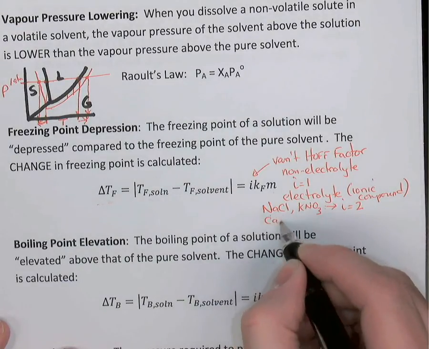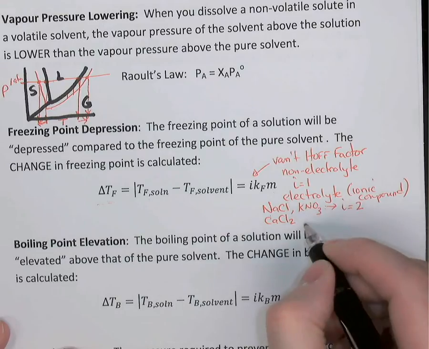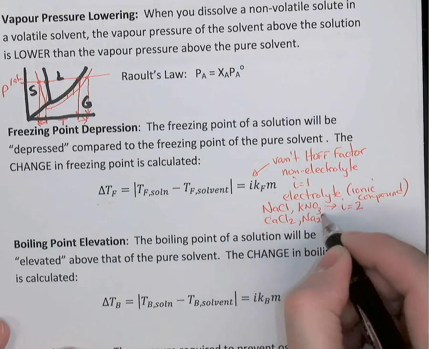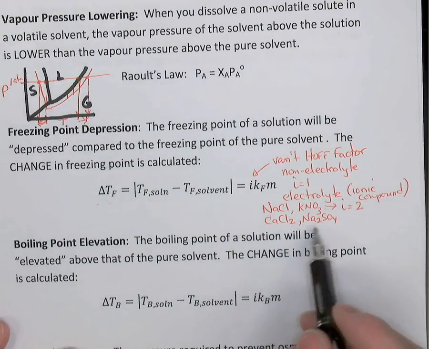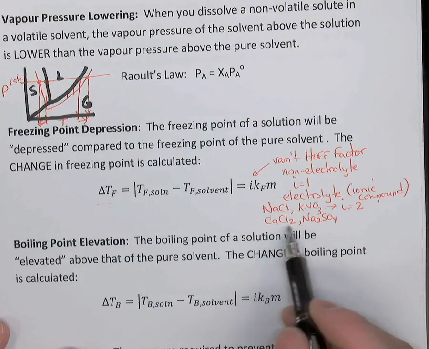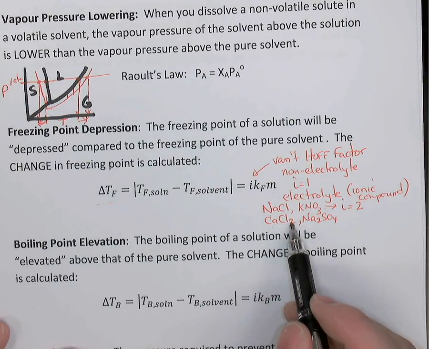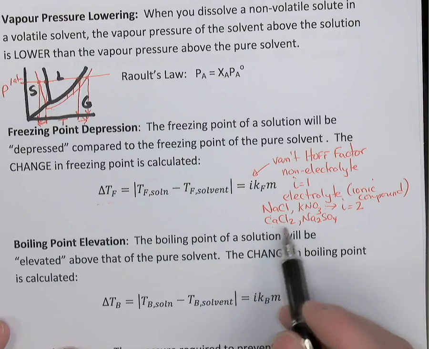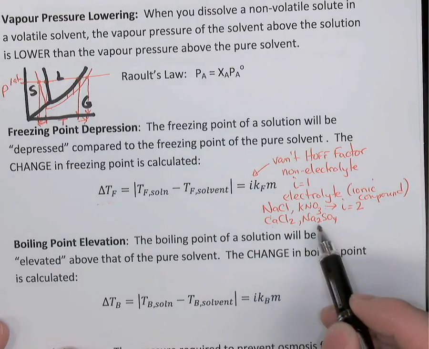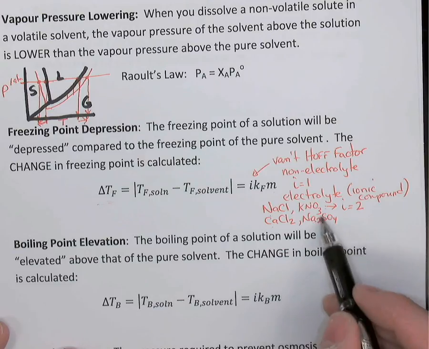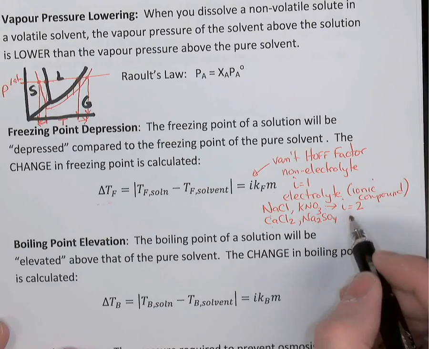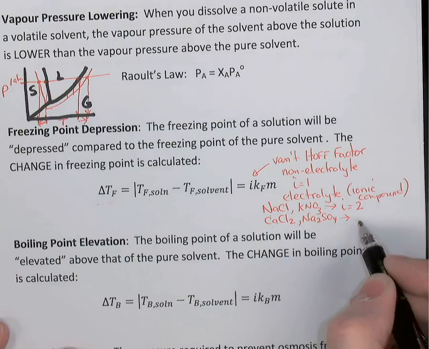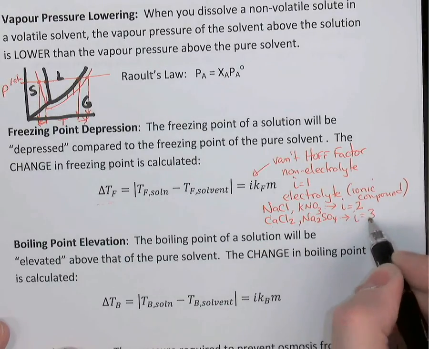If you consider a salt like calcium chloride, CaCl2, or perhaps sodium sulfate, Na2SO4, notice now that for both of these examples, 1 mole of the salt produces 3 moles of ions. 1 mole of calcium chloride would give you a mole of calcium and 2 moles of chloride ions for a total of 3 moles. A mole of sodium sulfate would give you 2 moles of sodium ions and 1 mole of sulfate ions, again a total of 3 moles. So because you get 3 moles of ions for every 1 mole of solute, i here is equal to 3.